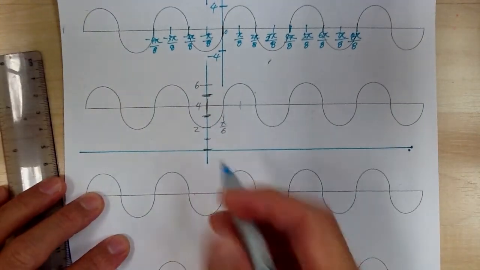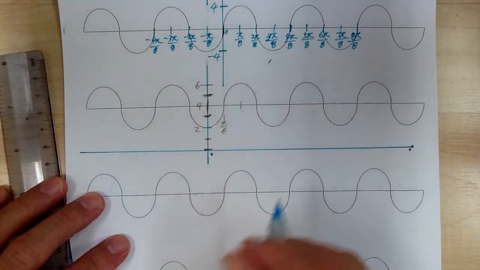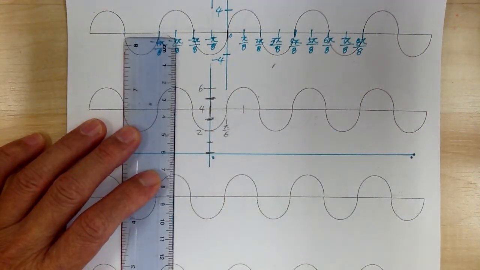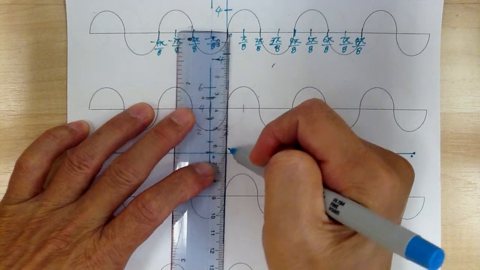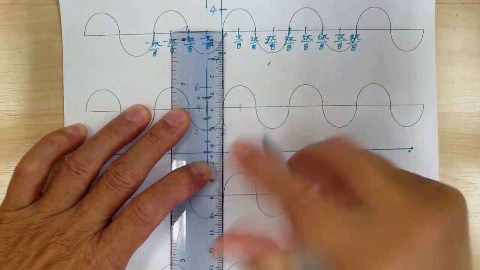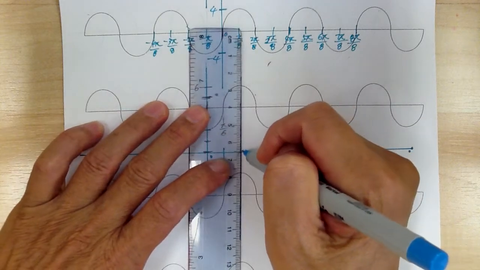Okay, so that's the K. So here's your 0. So now you're ready to label everything. So you have to go up to 10. Use your ruler to line up. See, if you line up this point with this point, you will get everything all lined up. Okay.